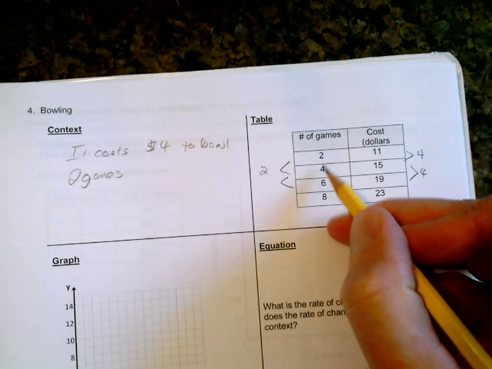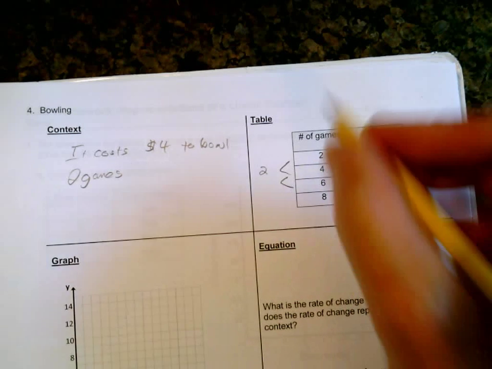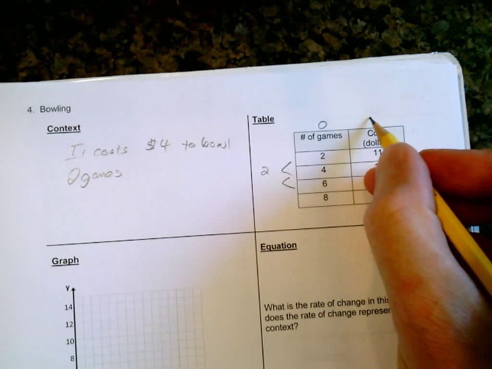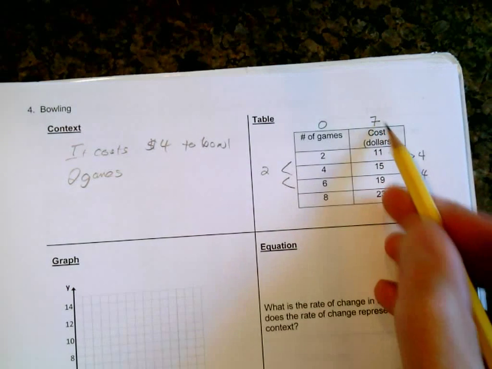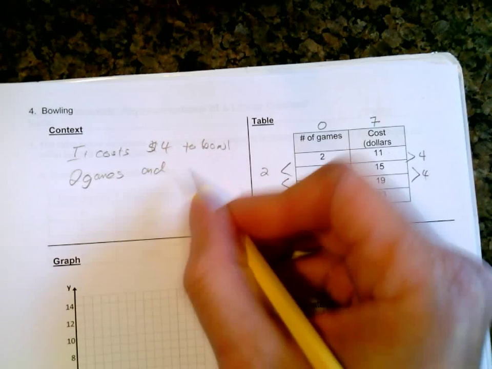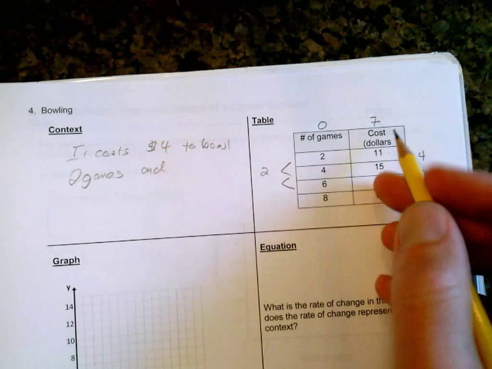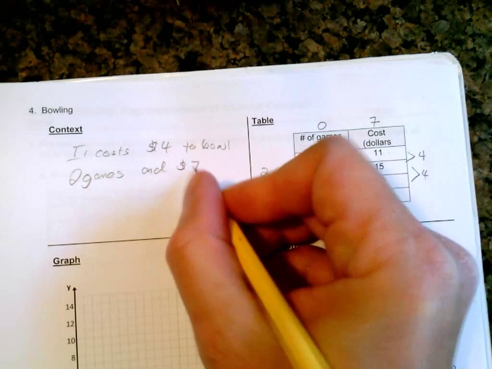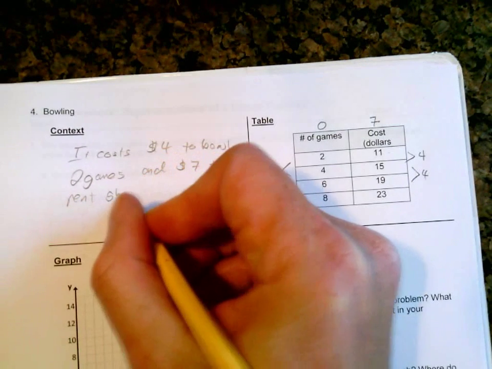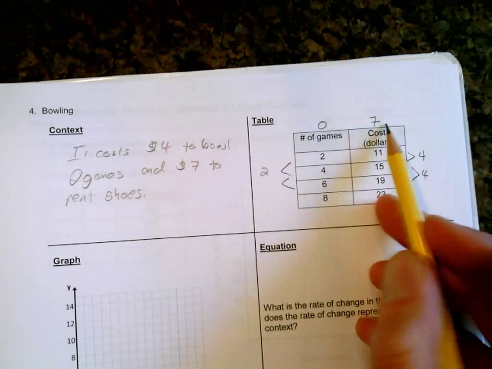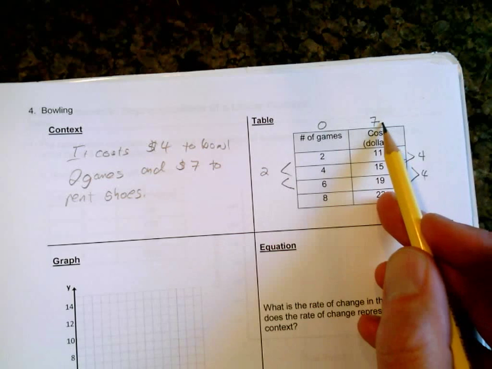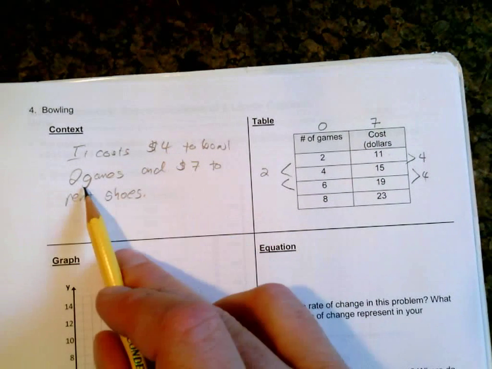Let's follow the pattern here and go backwards. 2, 4, 6, 8, it's going up by 2. So if I went down by 2, what would this have to do? From 11 to what? Wouldn't there have to be a 7 if it followed the pattern? So it costs $4 to bowl 2 games, and, well, what's this $7 for bowling? Maybe it's $7 to rent shoes. So you got to rent the shoes. They won't let you bowl without it. Trust me, I know. I've been yelled at for it before. So $7 to rent the shoes, and then you pay $4 to bowl 2 games.